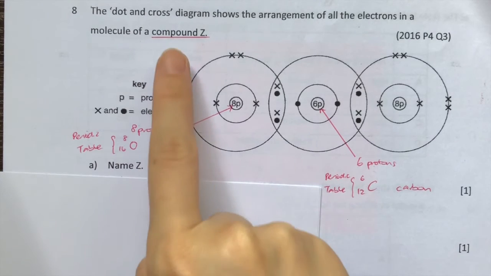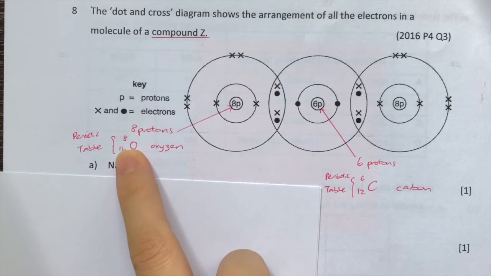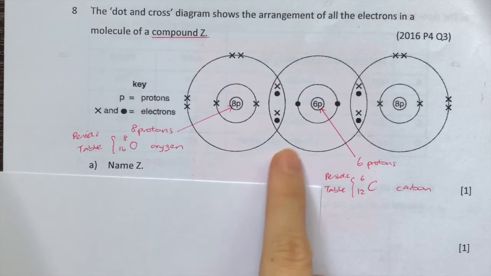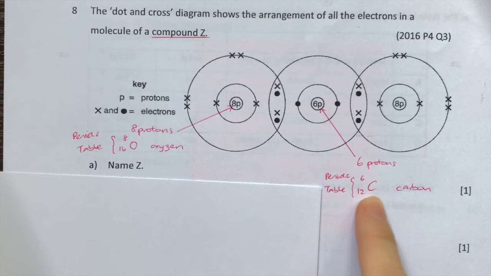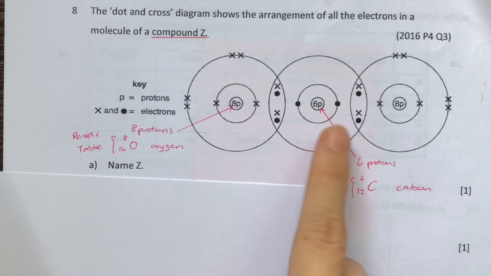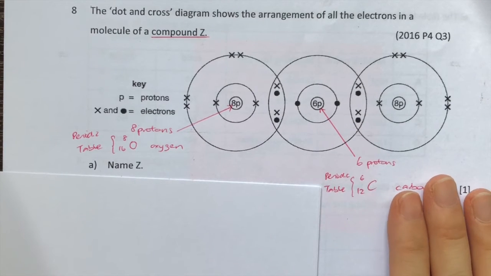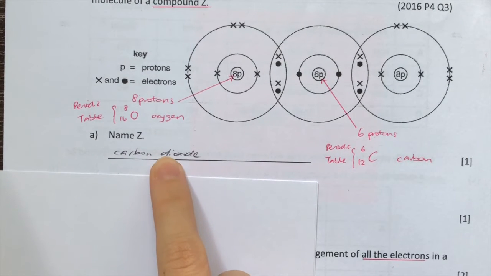Okay, for this next question, they should tell you that this is compound Z. So how do you know what's in compound Z? If you look at the number of protons, 8 protons refers to oxygen, and 6 protons, based on the periodic table, refers to carbon. And there are 2 oxygen atoms. So if it's 1 carbon and 2 oxygen, you put them together, it will be CO2, which means the name is carbon dioxide.